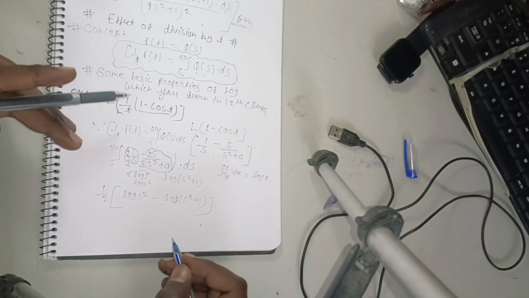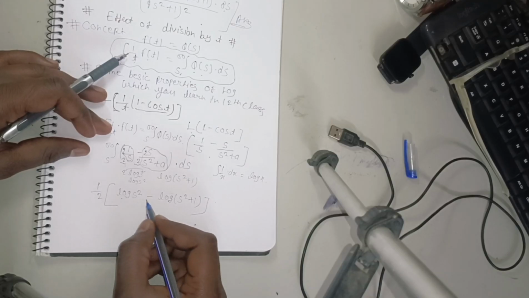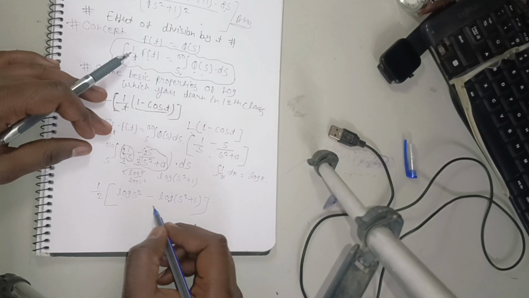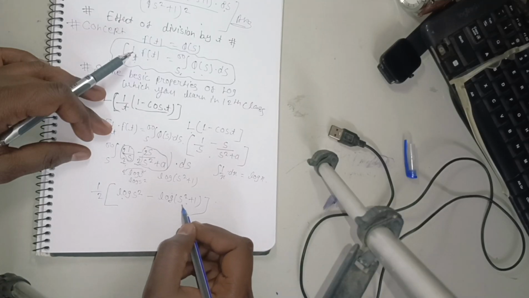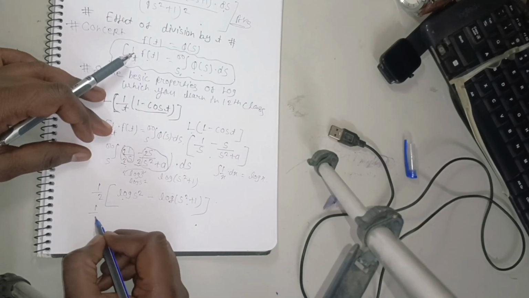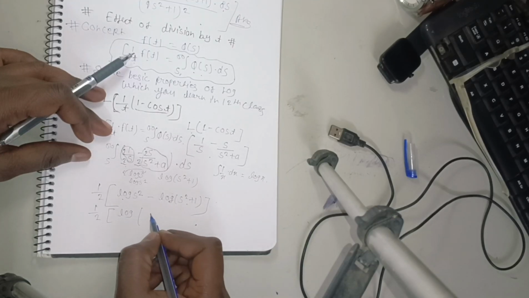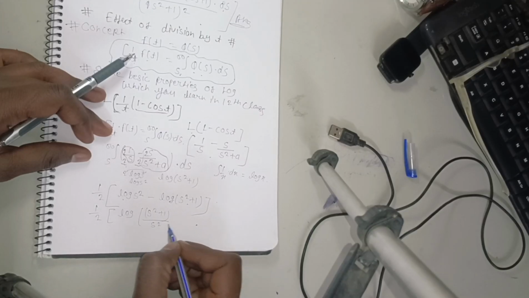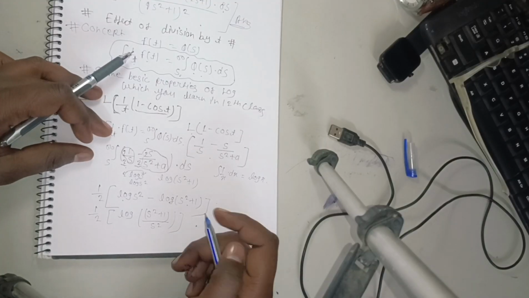Now we know the property that if we have log a minus log b, it becomes a division. So 1 upon 2 log of s square upon s square plus 1.